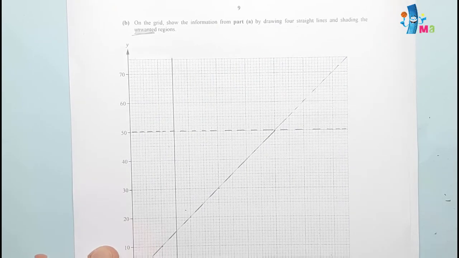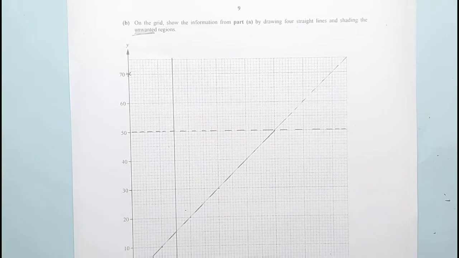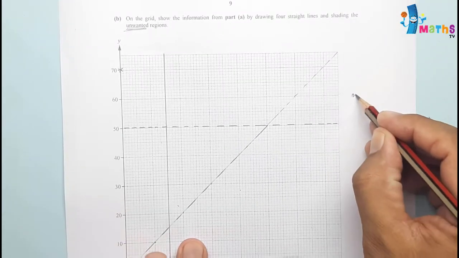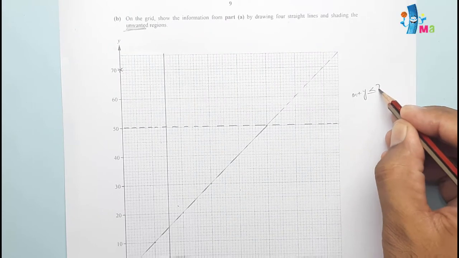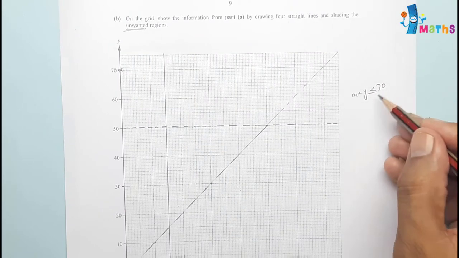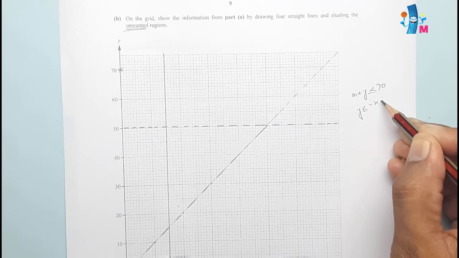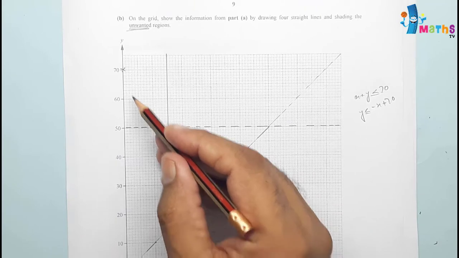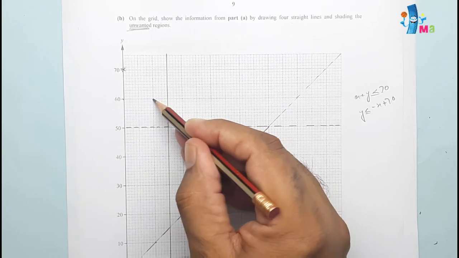It is passing through this one, and the other line is x plus y less than or equal to 70. If we shift, this will be y less than or equal to minus x plus 70. So the C value is this one. The gradient will be 10 units down, 10 units this side, 10 units over here.